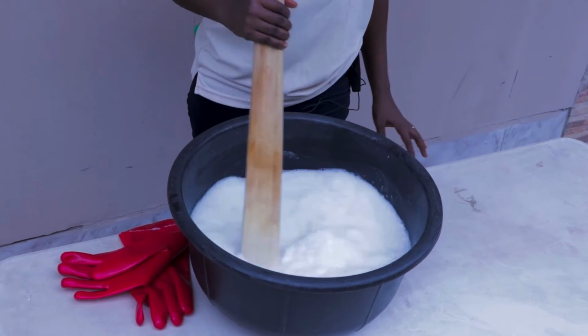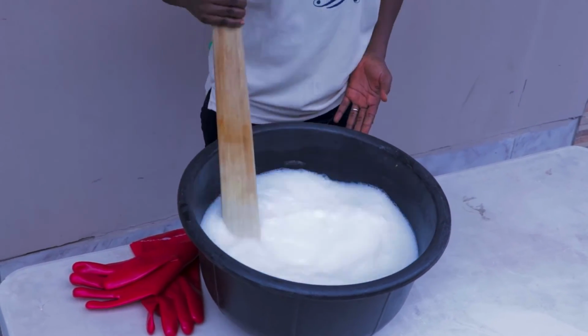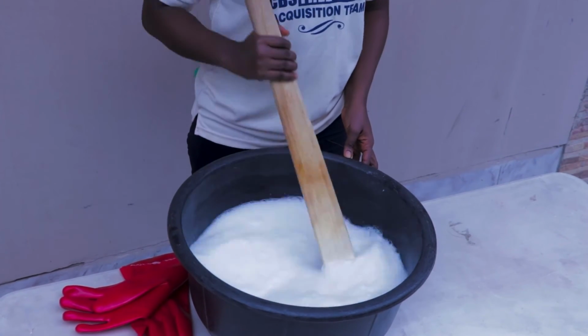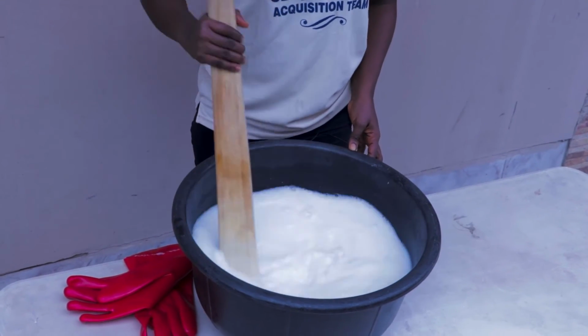And also stir properly. Stir for about 5 to 10 minutes also.